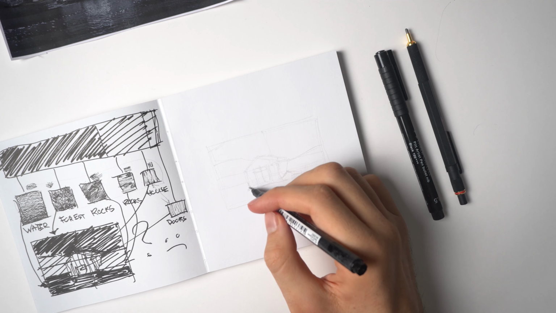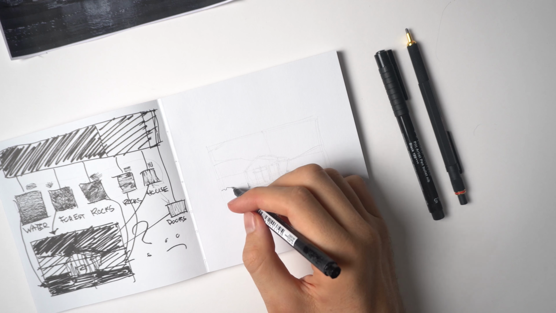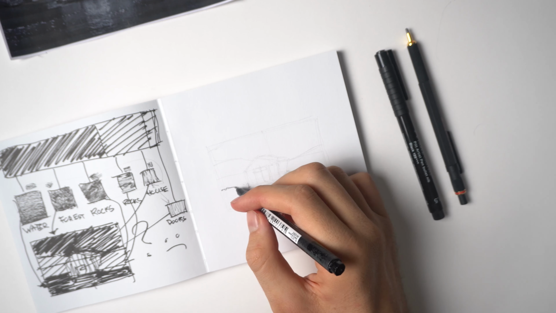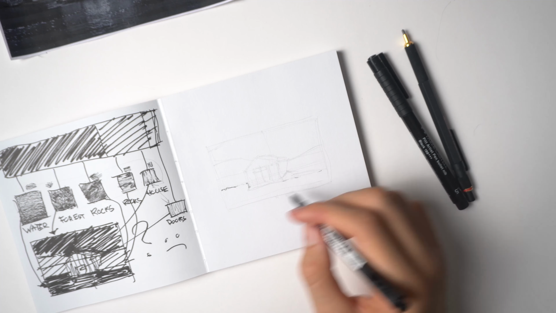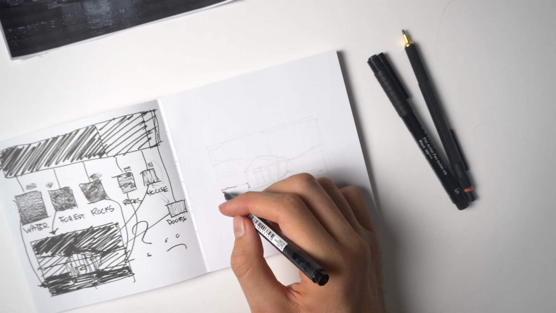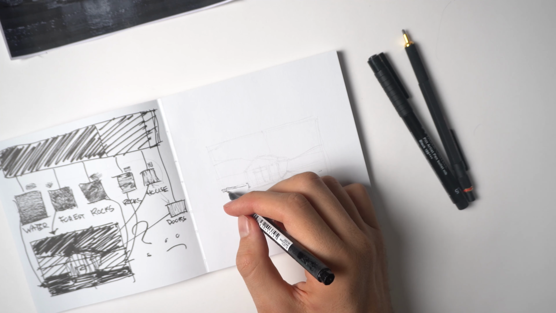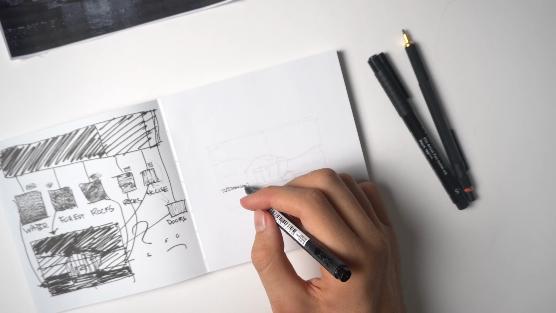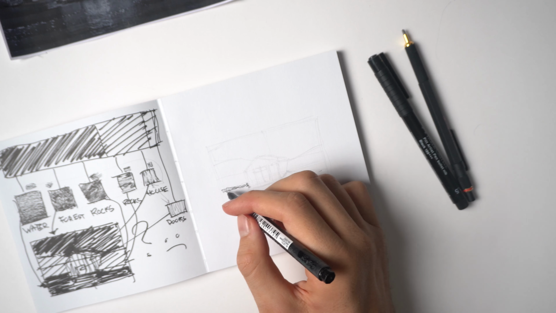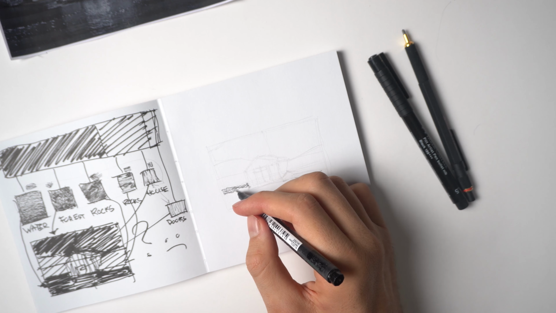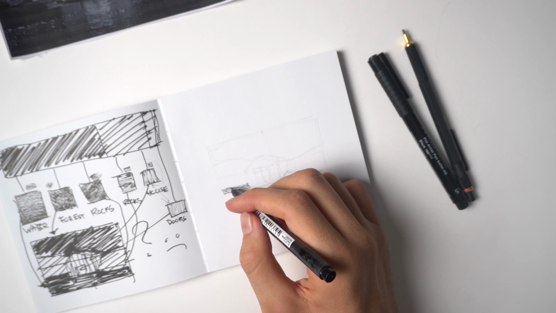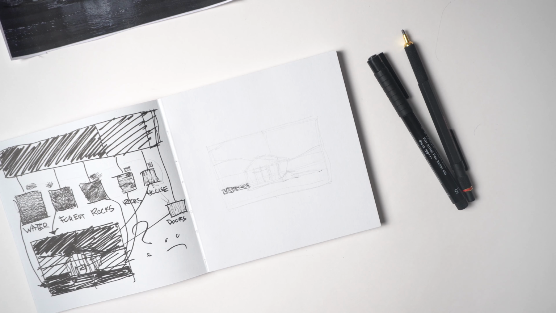We're here just for exploring the creative world, and everything is all about the process. So take your time, draw this little house in the water, and I think you will do it great.